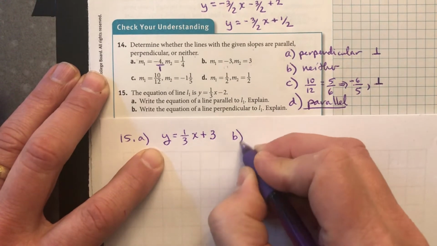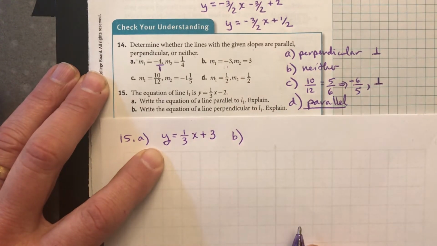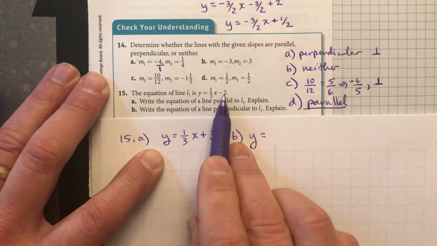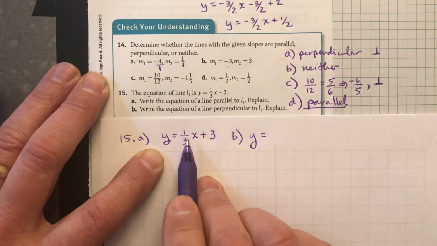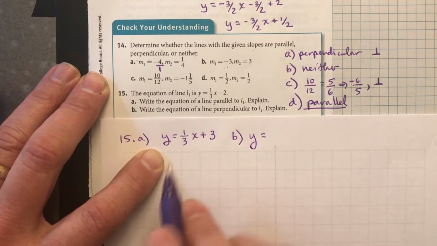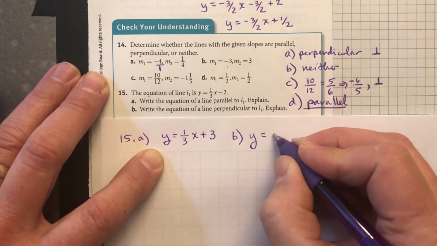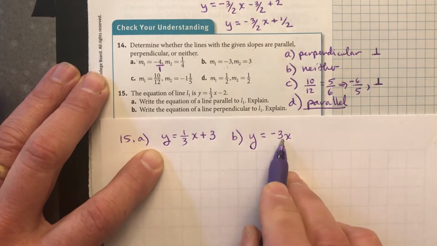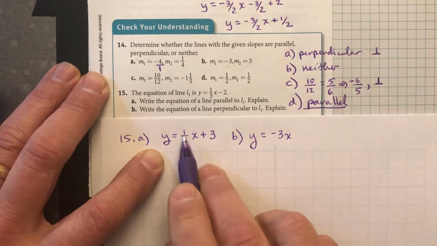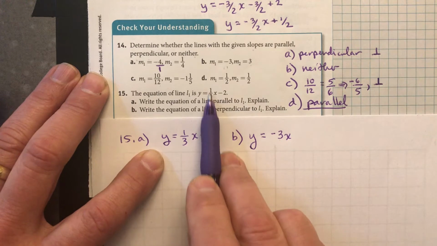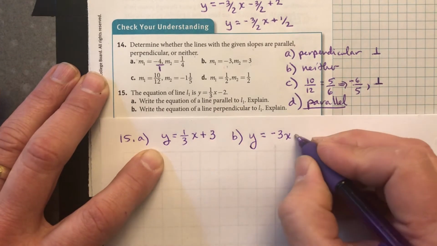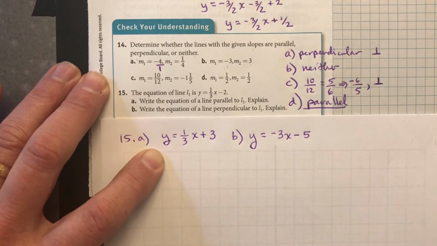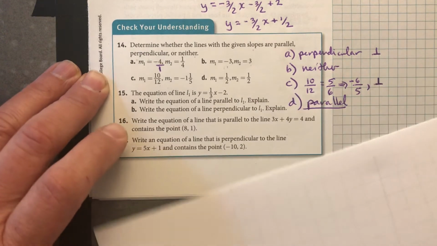Now for part B, we need a line that is perpendicular. So we could choose any intercept. In this case, we just need to make sure that the slope is the opposite reciprocal. So I'm going to choose -3 as my slope, that it's the opposite reciprocal of this, and then I'll just make it -5.